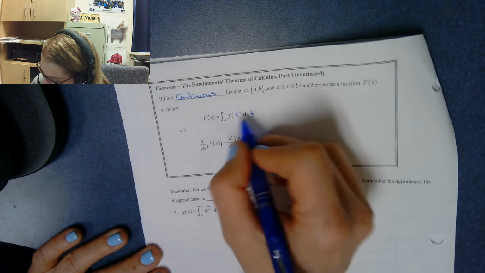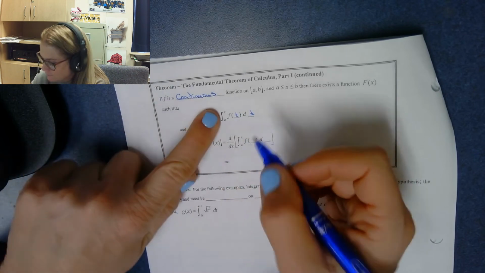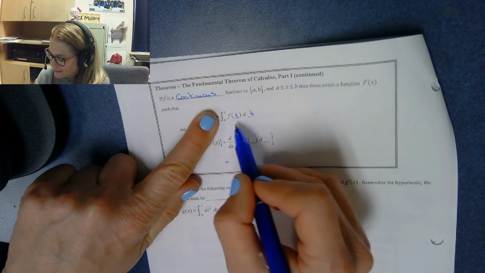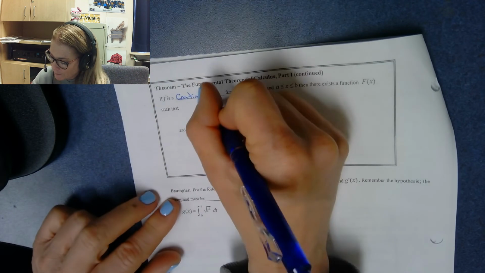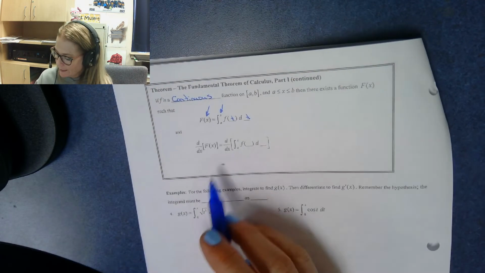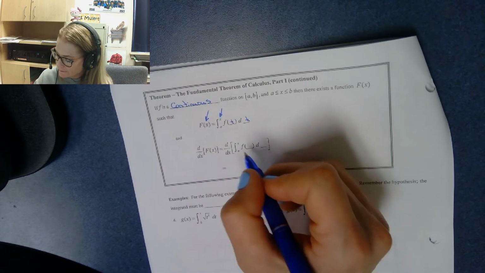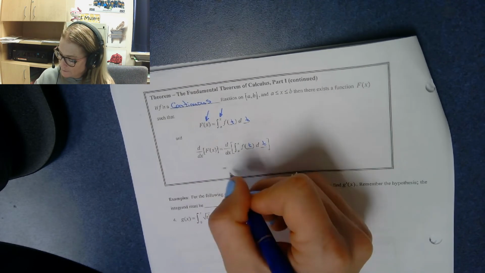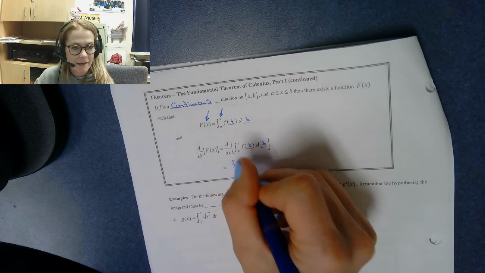The antiderivative will be written in terms of this new variable. And then if you differentiate that, you're just going to get f of x.